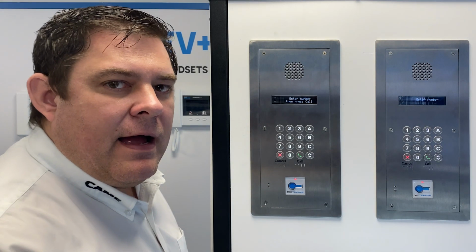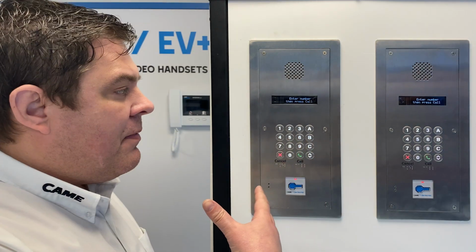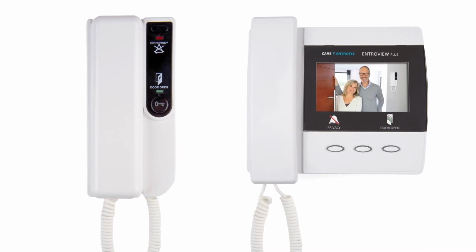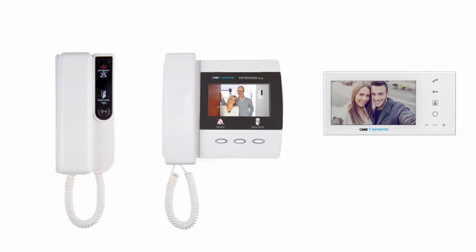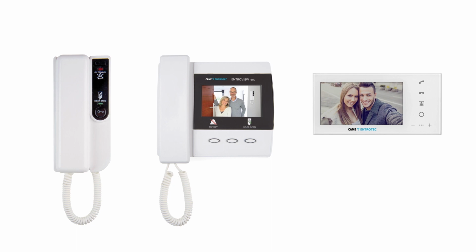Okay, I'd like to show you now the Apex system and the handset types that are available with it. So just using the two different handsets here, we've got an audio handset, a video handset, and we have a hands-free version, which we'll come to in a moment.